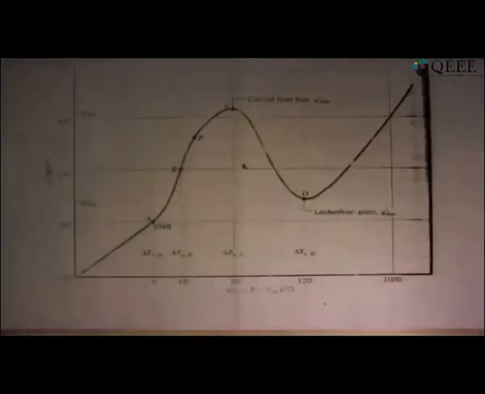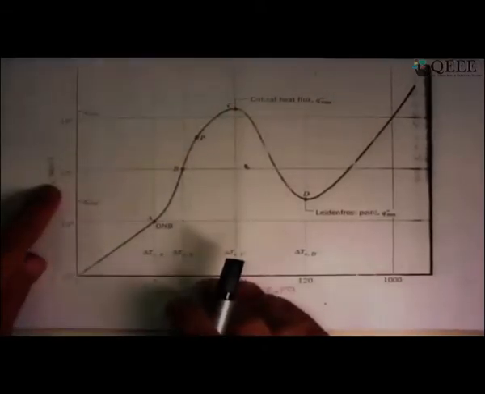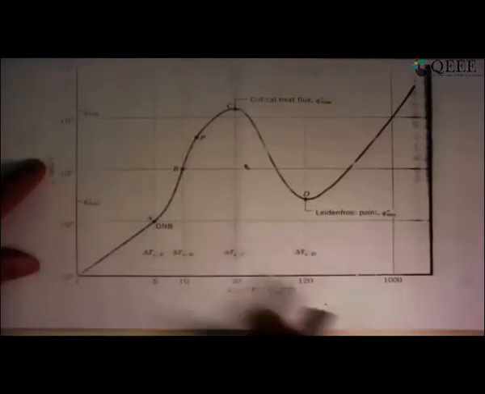Here I have presented a picture where on the x-axis is the excess temperature, delta T_e, and on the y-axis is q dot double prime s, the wall heat flux in watts per meter squared. This is in degrees Celsius. So here we have the boiling curve, which relates these two parameters.